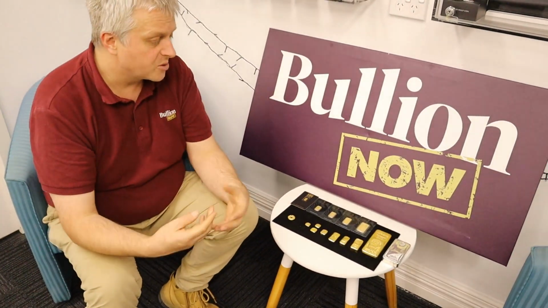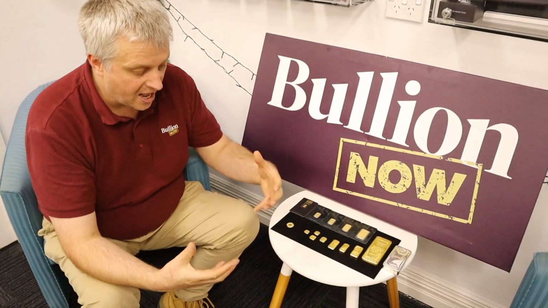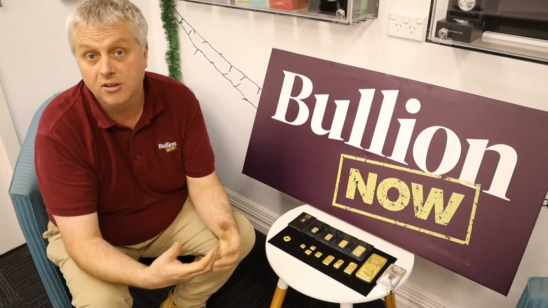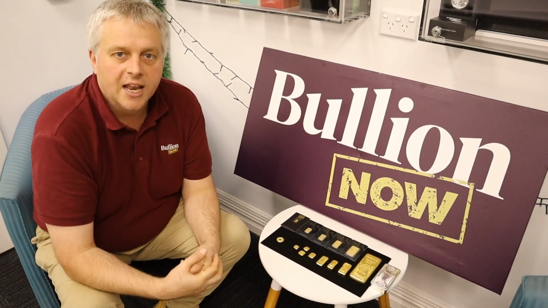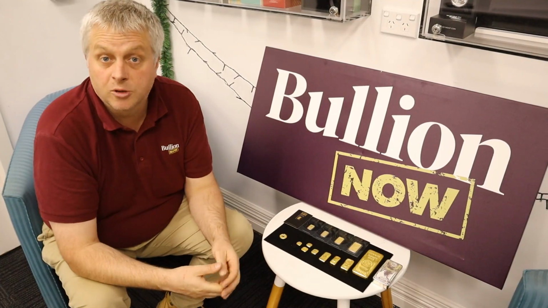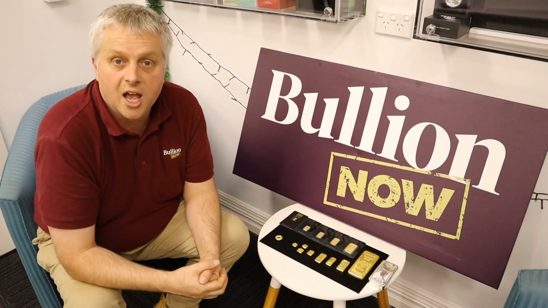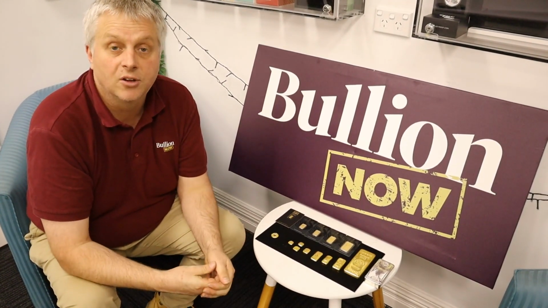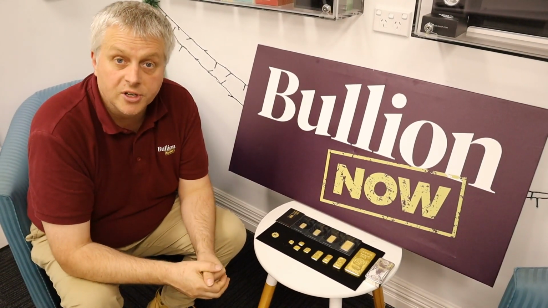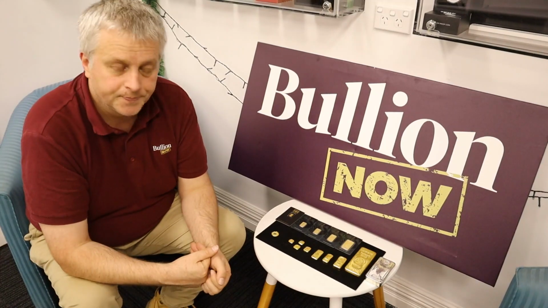Now, as far as pricing goes on these, the main difference between the smaller and the larger bars is obviously the premium above spot. If you're not quite sure what premium is and what spot price is, there'll be a link above to a video that we've done on premiums and on spot price. I'd strongly suggest you go and view that one first before you continue on into this one.